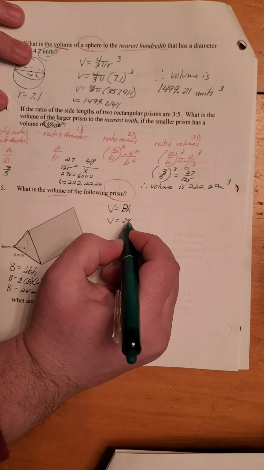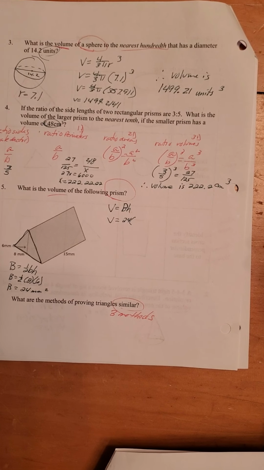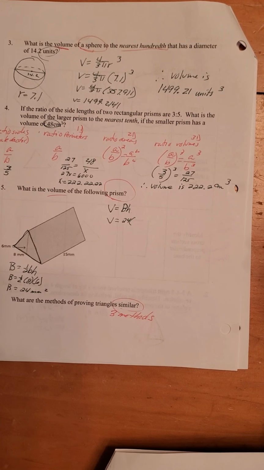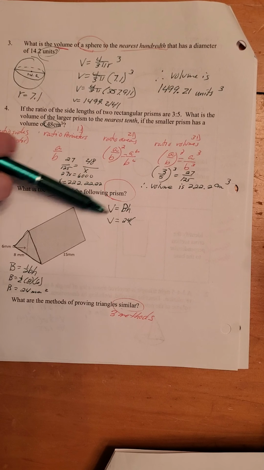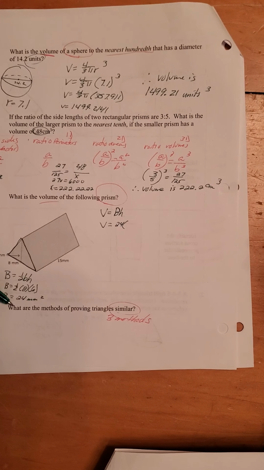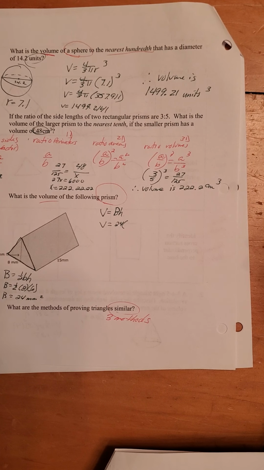Capital B is 24, and our height, now you have to think about what figure we're finding the measurements for, okay? This volume is for the prism. This area was for the base, which was the triangle. So we weren't dealing with the rest of the prism. So we need the area of the base. So we just found that here. And we need the height of the prism.